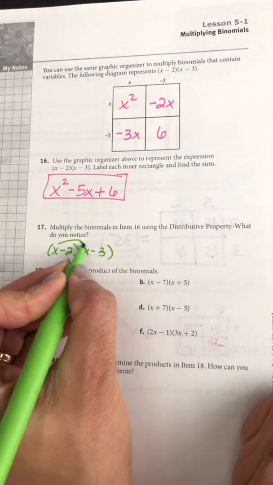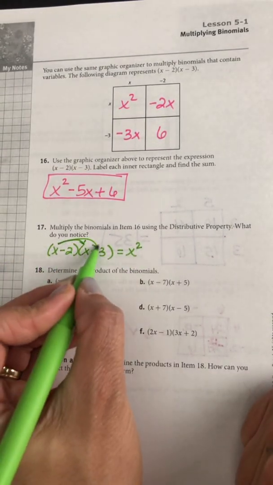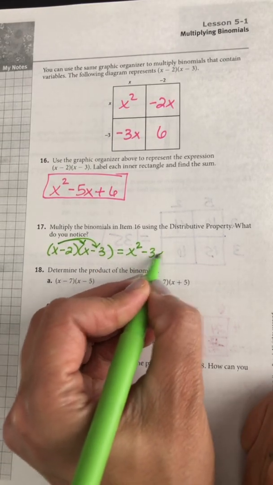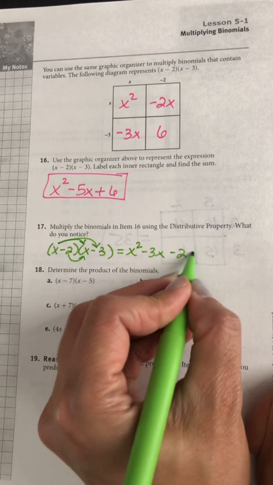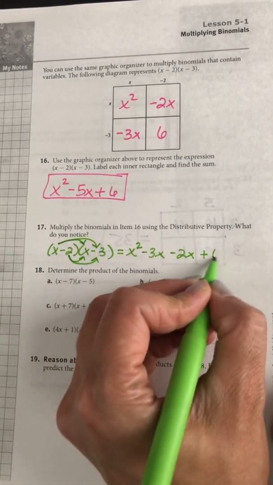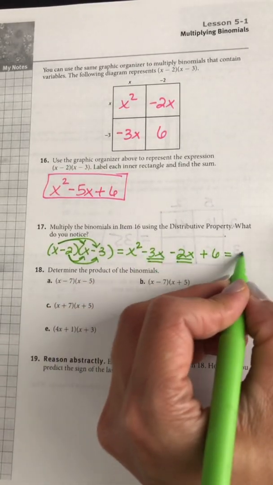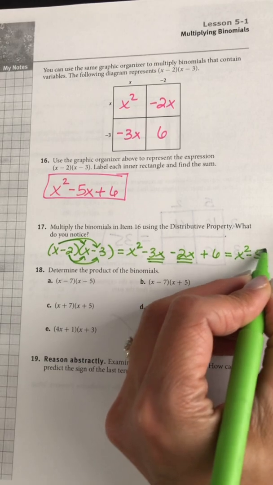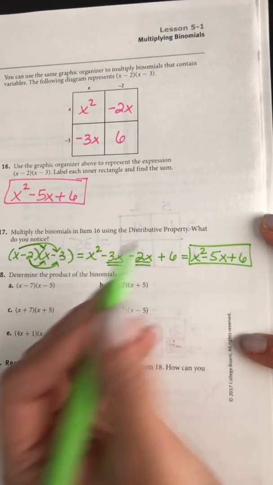All right, x times x is x squared. X times negative 3 is negative 3x. Negative 2 times x is a negative 2x. Negative 2 times negative 3 is a positive 6. Combine like terms, and we get x squared minus 5x plus 6. So we better get the same thing, and we did.